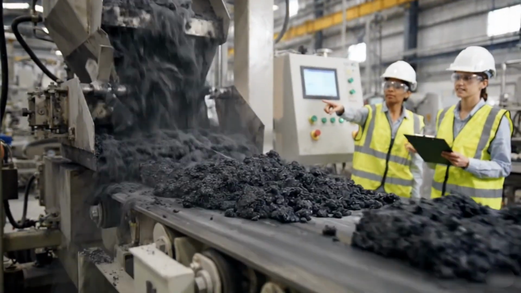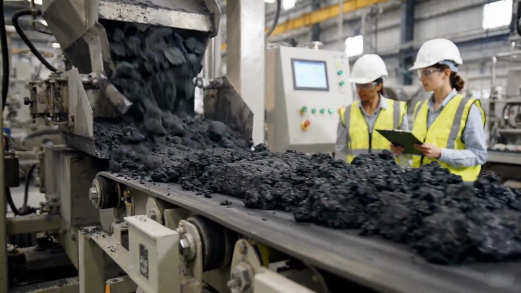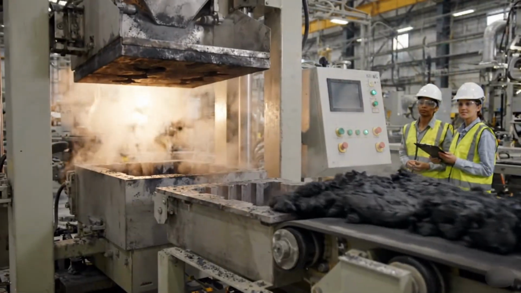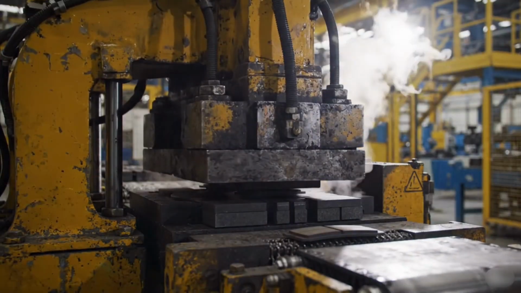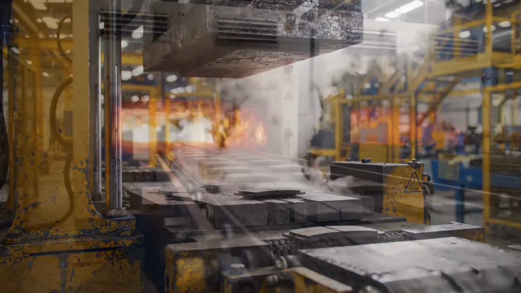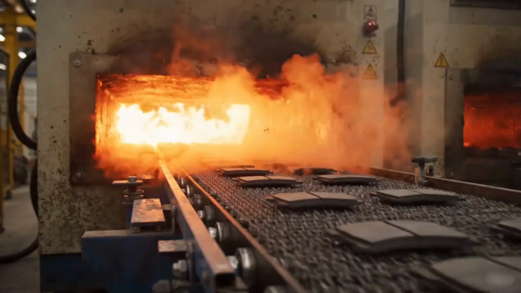Asbestos was also incorporated into friction materials, such as brake linings and clutch components. These products were hot molded under pressure and cured in ovens for durability and hardness.